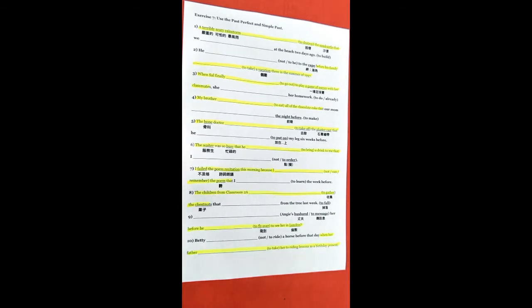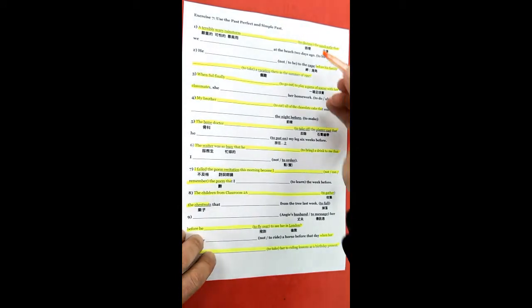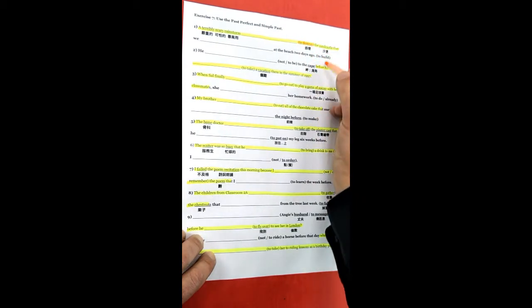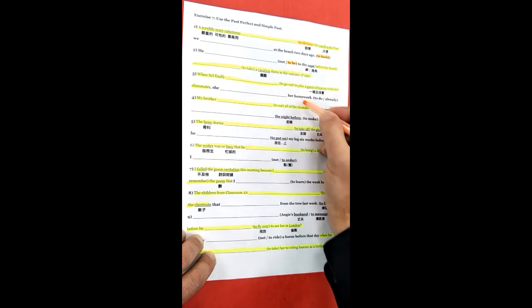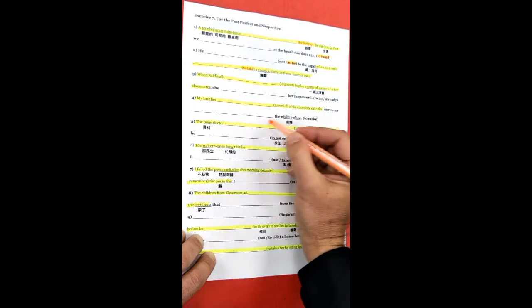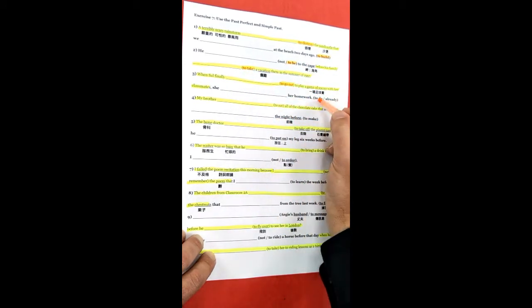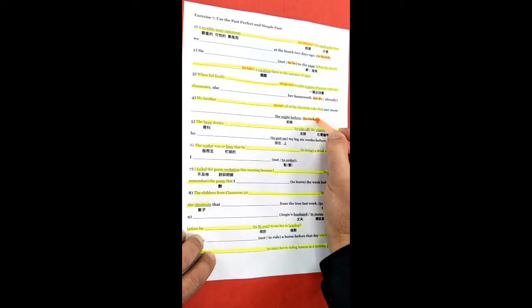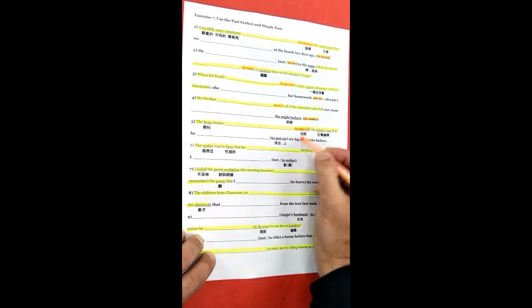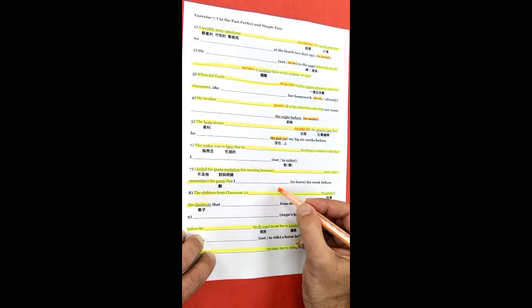Let's color the verbs. 1. To destroy, to build. 2. To be, to take. 3. To go out, to do. 4. To eat, to make. 5. To take off, to put on. 6.